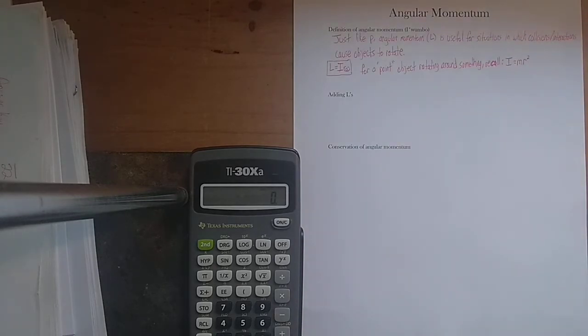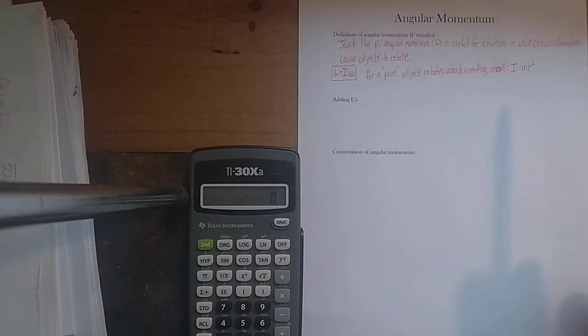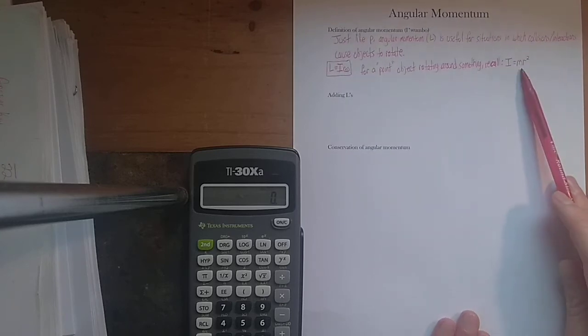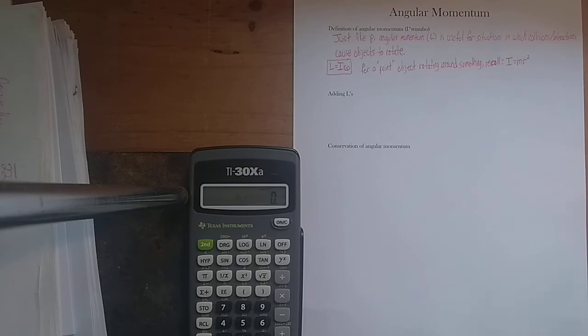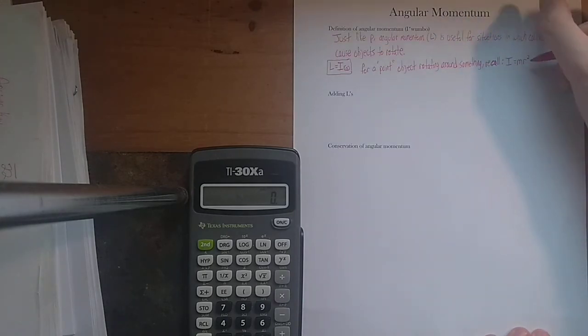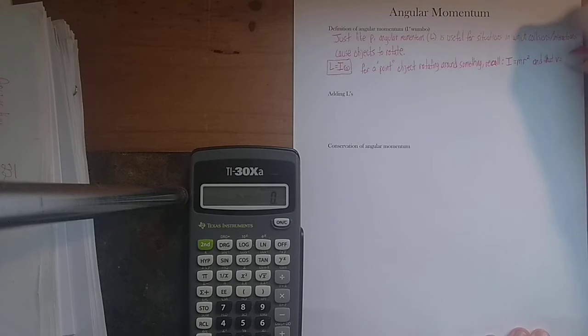Remember, moment of inertia essentially tells you how hard it is to get something to rotate around a particular axis. For a point moving around some sort of axis, the moment of inertia is the mass of the point object multiplied by the distance away from the axis squared. Recall this moment of inertia for a point object, and that linear velocity is equal to the radius multiplied by the angular velocity.